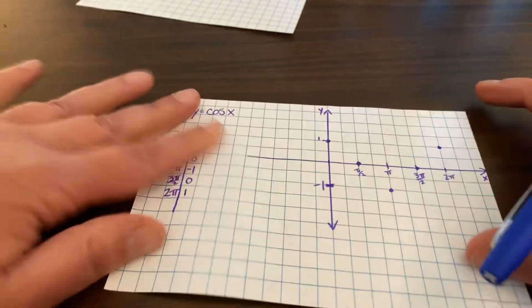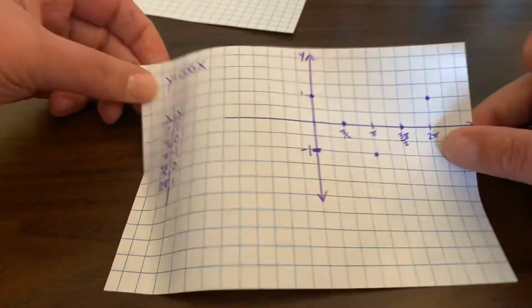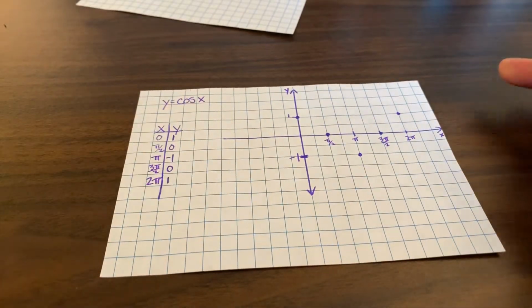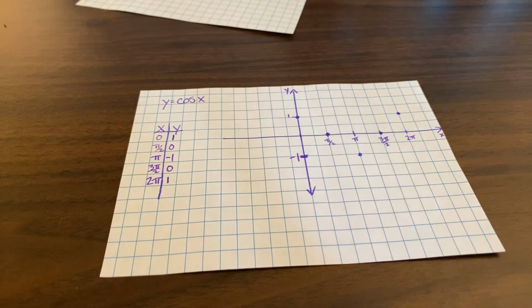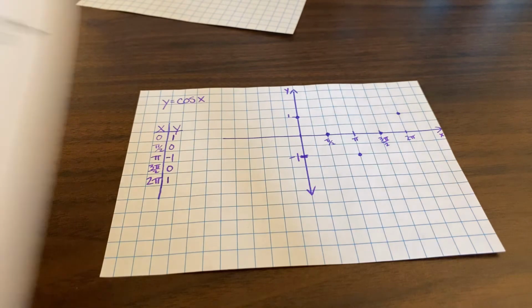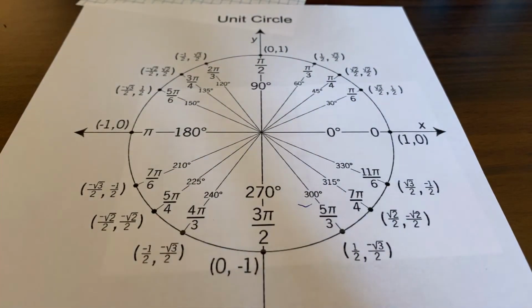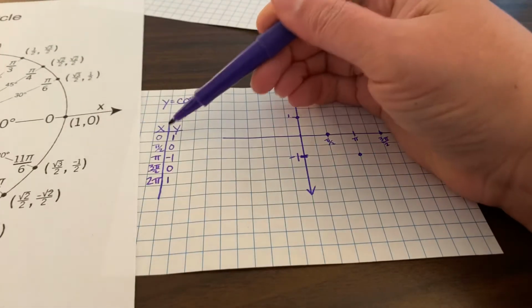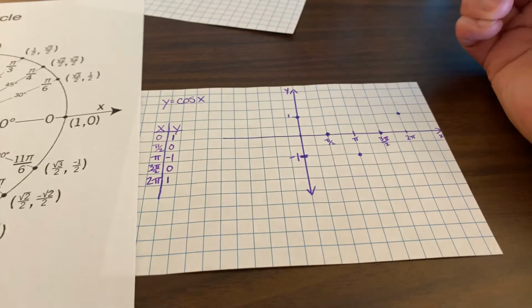Okay, I'm going to set this aside, sort of out of the picture. Let's talk about cosine. When y equals the cosine of x. Similarly, with the unit circle, you'd be looking at just the x values, though, right? So at 0, the x value is 1. So we have the point 0, 1, right?